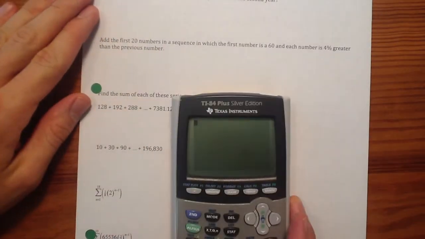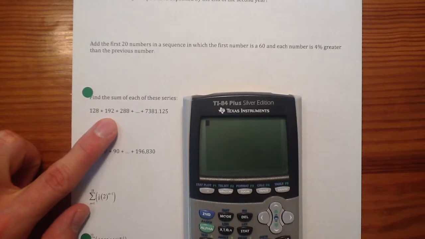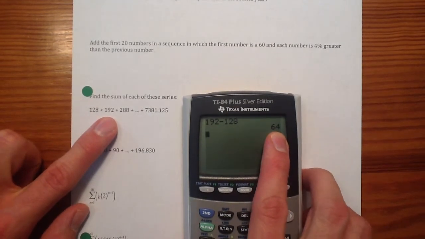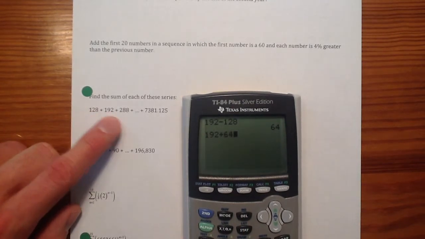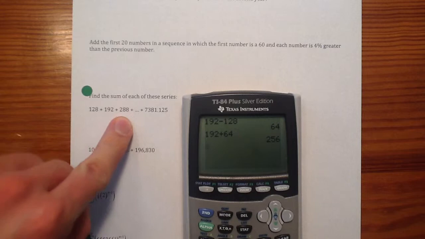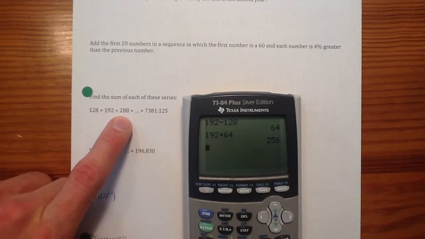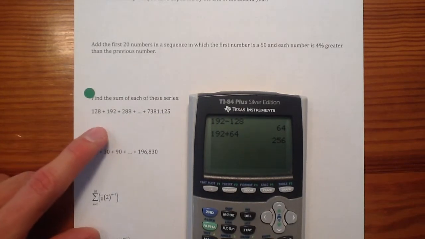Here's what we're going to do. We need to decide if this is arithmetic or geometric, so we're going to do 192 minus 128, which tells us that we added 64 to go from the first term to the second term. If 192 plus 64 gives us the next one, then dang, it doesn't. And because it doesn't, it is not arithmetic. So here we go, geometric.